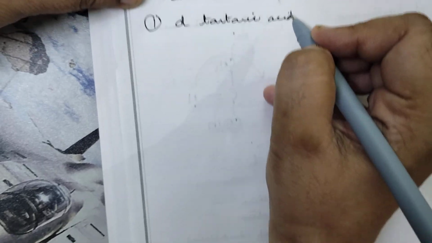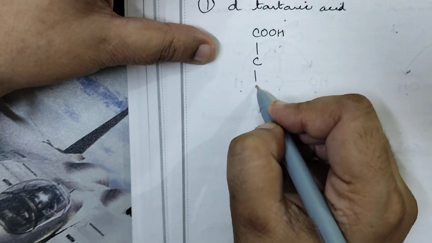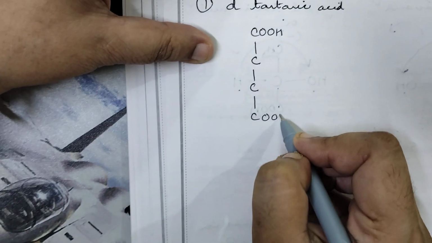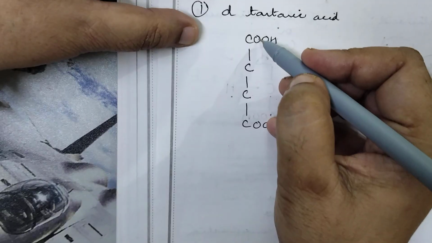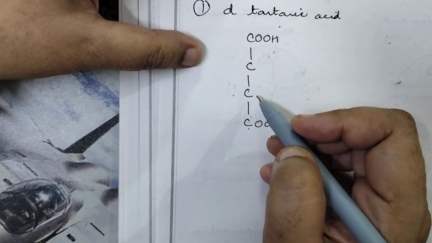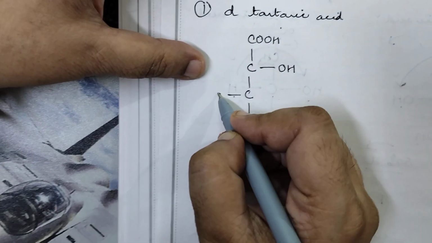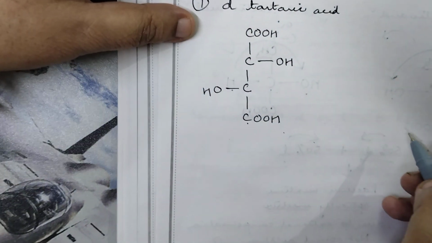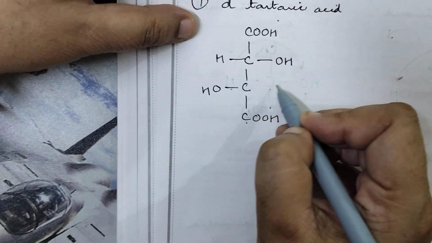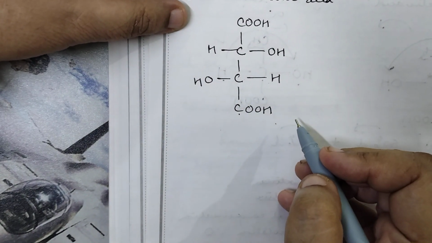Now in order to make dextrorotatory, we will follow this structure where COOH will be drawn at the top, then carbon and at last COOH. It is butane 1,4-dioic acid and at 2,3 we have hydroxy. So one hydroxy you will attach here on the right hand side and one hydroxy you will attach on the left hand side. So here one hydrogen and one hydrogen here. This is the structure of D-tartaric acid.